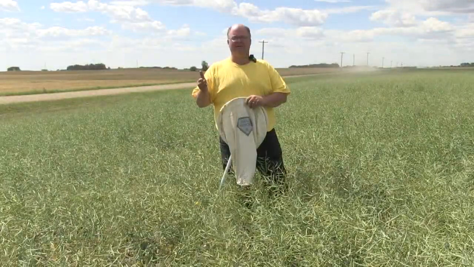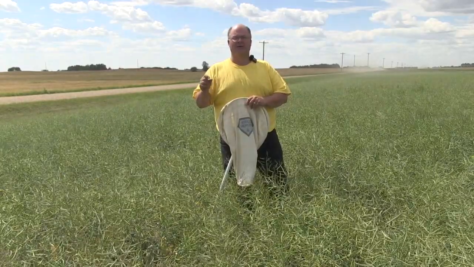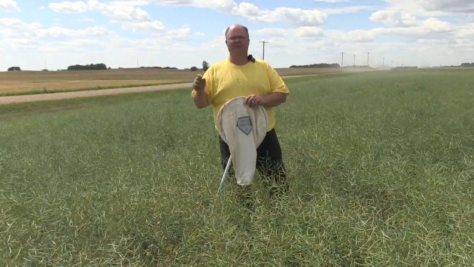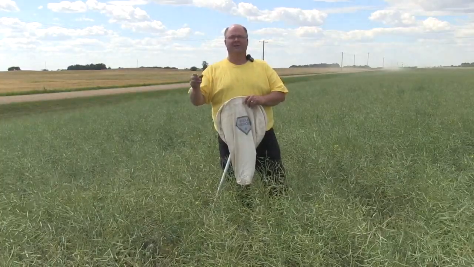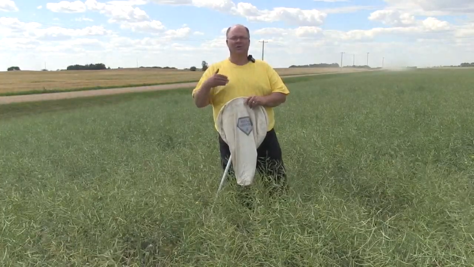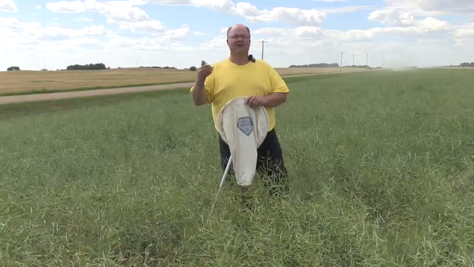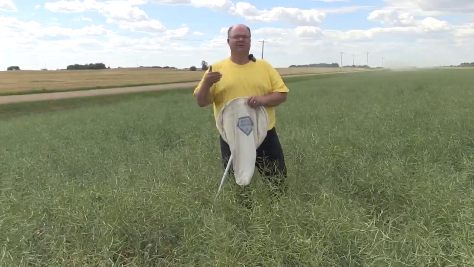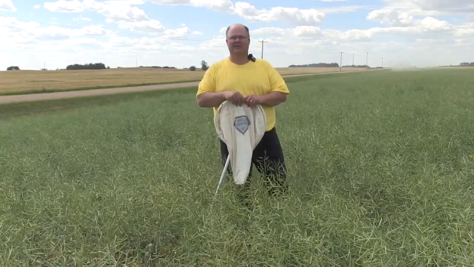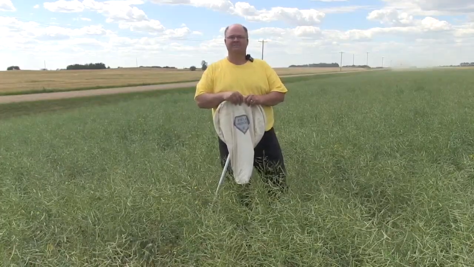There are lots of places you can get the information. The product label, read and follow label directions, is a really good message for growers to understand. The Canola Council has a spray to swath tool on our website, so you can go in, type in the product name, and it'll tell you the number of days that you're required to wait. But wherever you get your information, as long as it's a reliable source, that's the important thing that growers need to know. So why is this important?